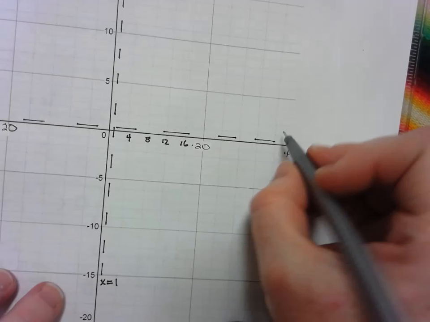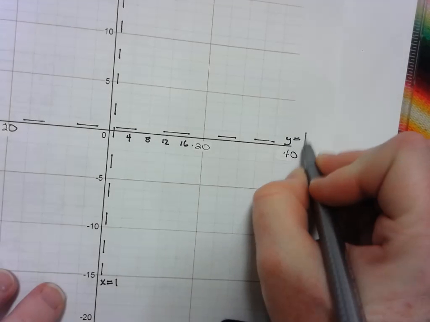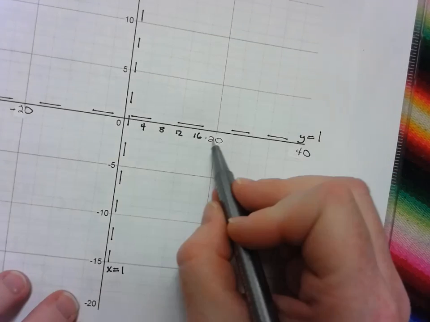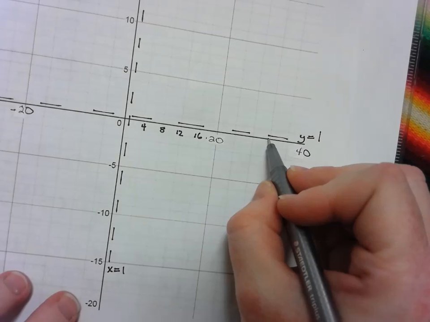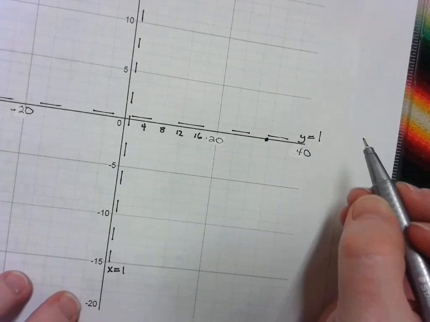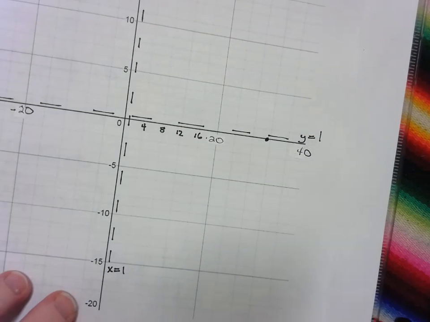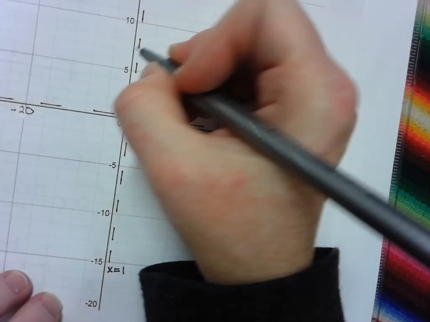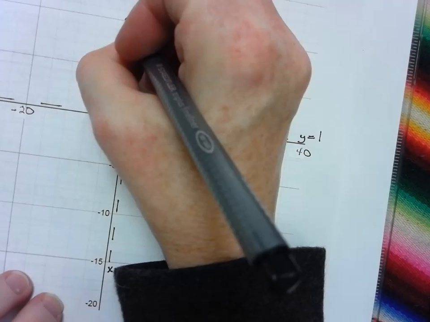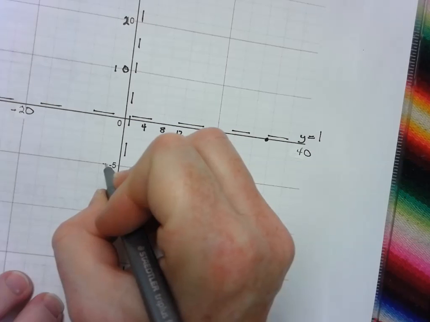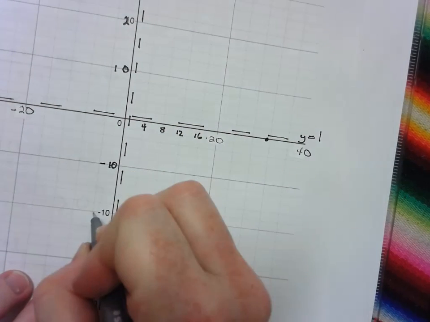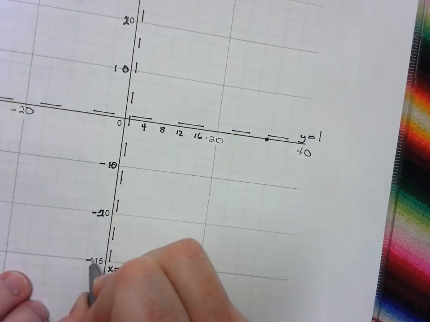And then I'm going to graph at 30, so 20, 24, 28, 32. So around here at 31, and then I'm obviously going to have to change these as well. So why don't we do 10, 20, 30, and 40, and negative 10, negative 20, negative 30, and negative 40.